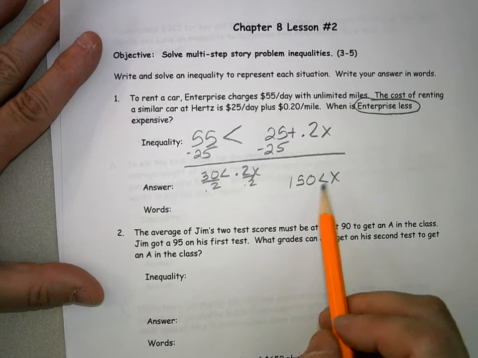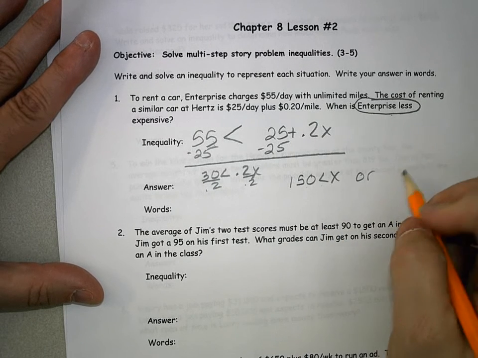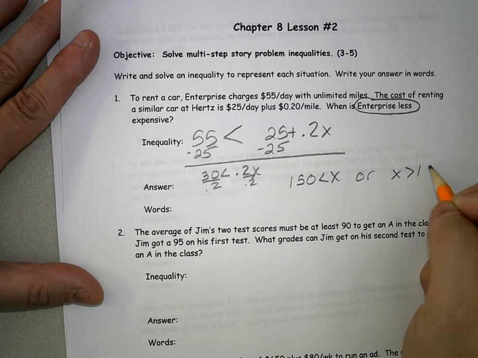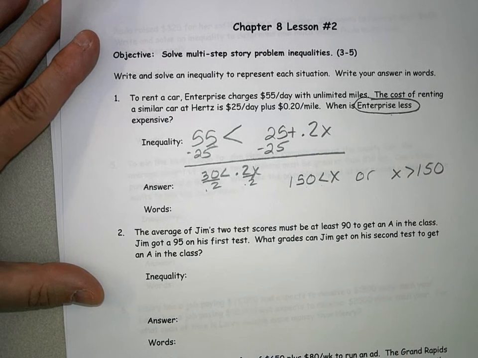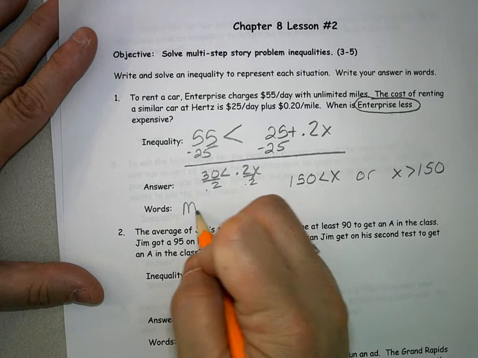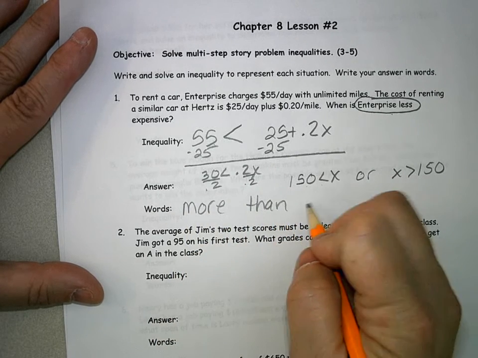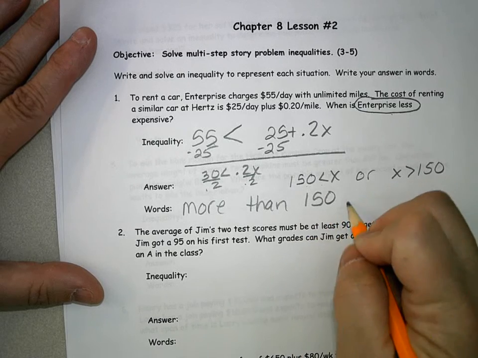So 150 is less than x, or you can say that x is greater than 150. So Enterprise is cheaper for more than 150 miles.